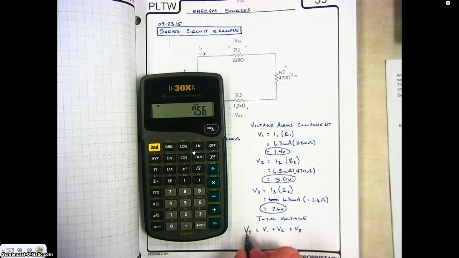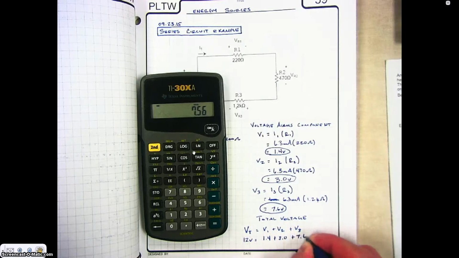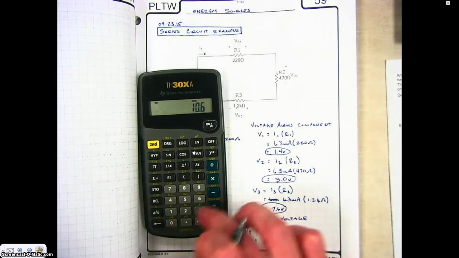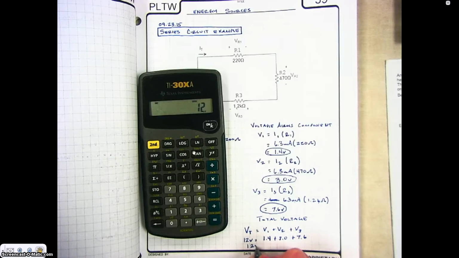If we input our 12 volts, which is our total voltage, the rest of these three should add up to that. So voltage 1 was 1.4, voltage 2, 3.0, voltage 3, 7.6. If we do that, 7.6 plus 3 plus 1.4, we get 12 volts equals 12 volts.